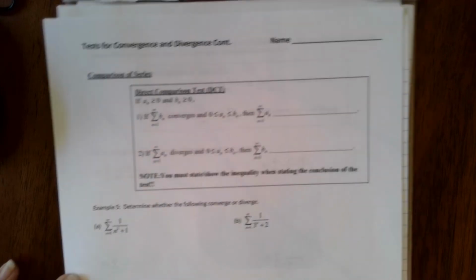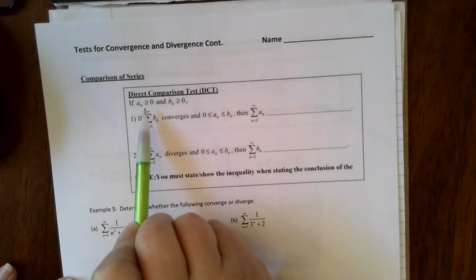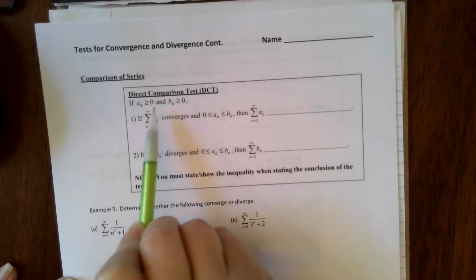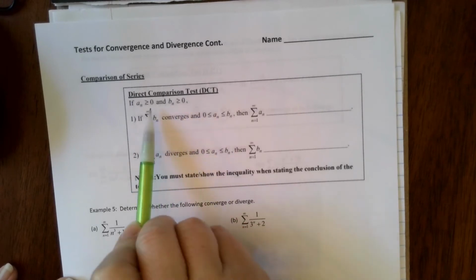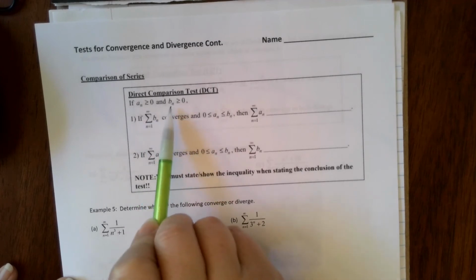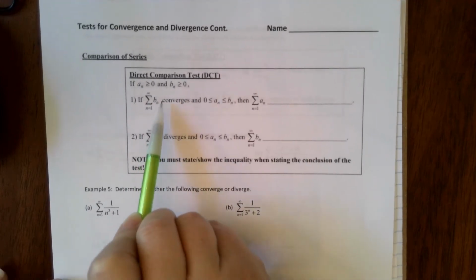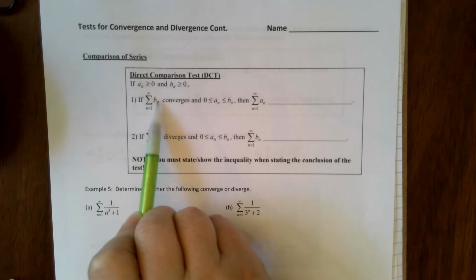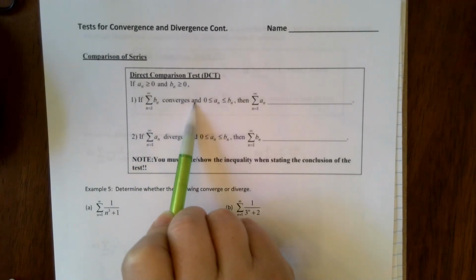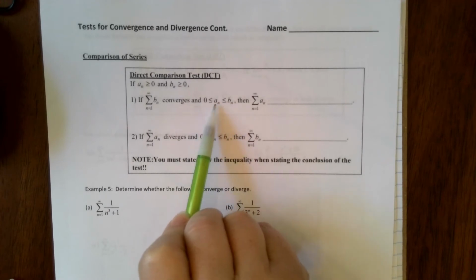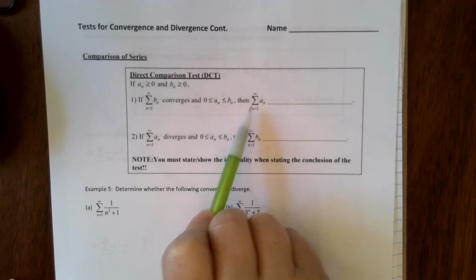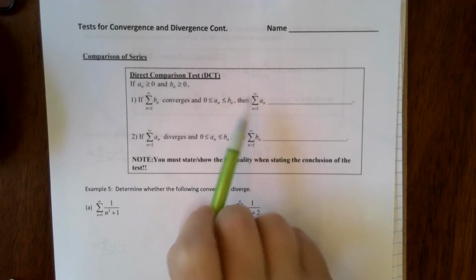All right, so direct comparison. If a sub n is greater than or equal to 0 and b sub n is greater than or equal to 0, okay? Now, what are they talking about, a sub n and b sub n? We'll get there. We'll talk about what that is. If the sigma, as n approaches infinity, of b sub n converges, and a sub n is in between 0 and b sub n, then a sub n is going to converge as well.